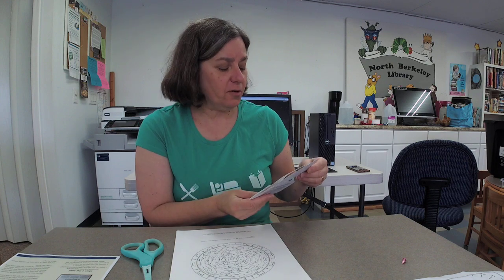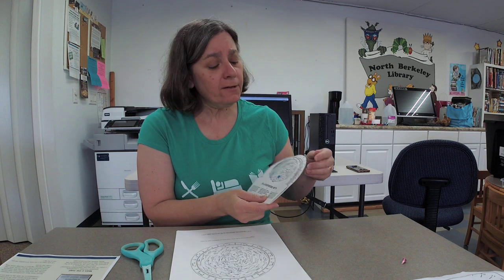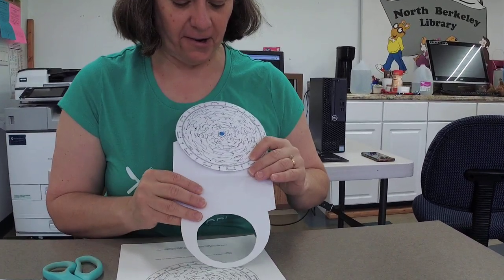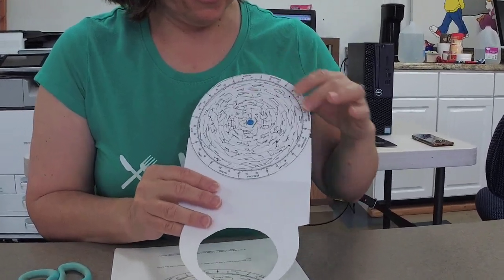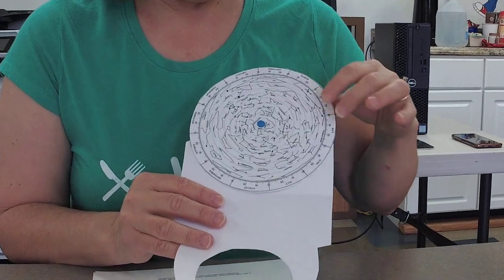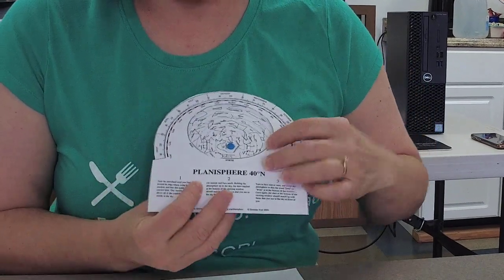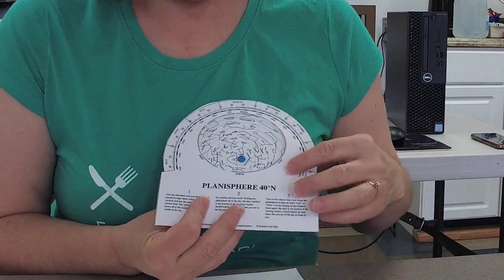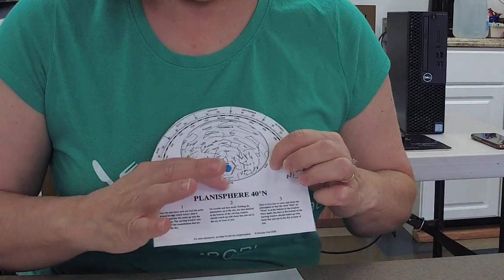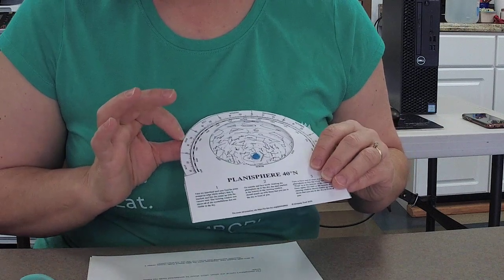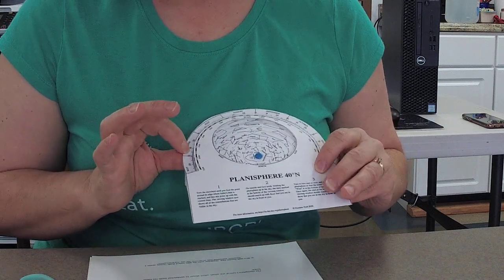It's the first week of June when we're putting this video out. On this planisphere, I'm going to talk about how to use it first, then we're going to make our own. You can see that this inside circle can turn, and the outside just folds over and has a little hole there. This says west, east, north, and south. I'm going to set this dial for about June the 5th.